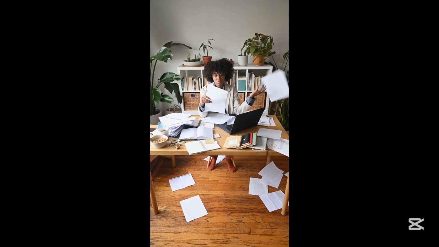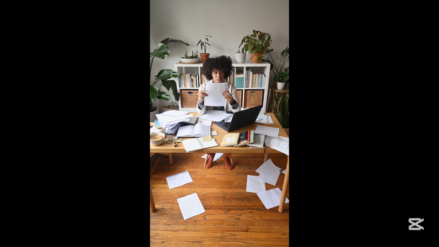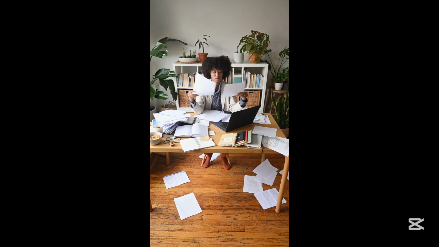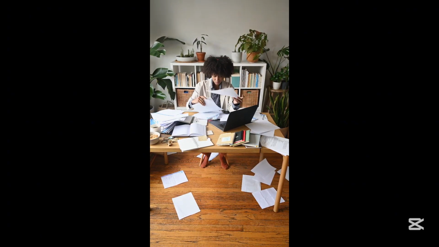This would feel very unorganized. In this mess, it would be very hard to find the things you were looking for. That's why we use collections.